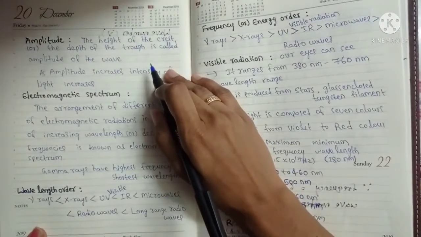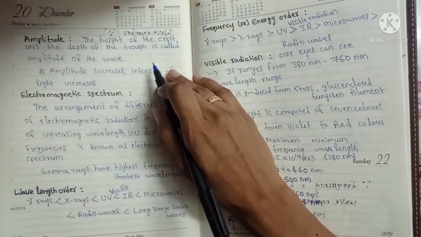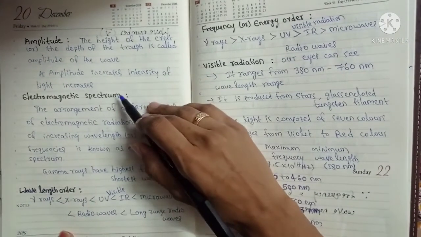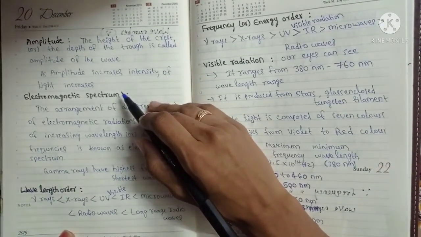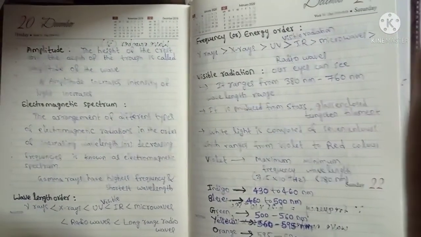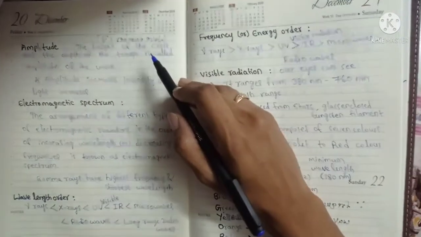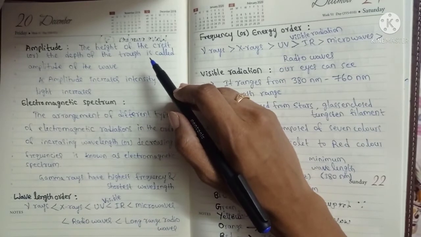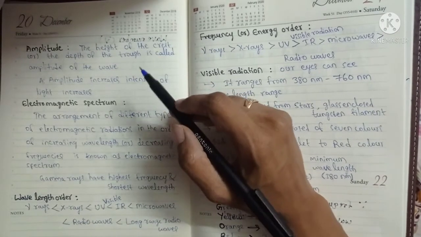Good evening, students. So today we will discuss the topic electromagnetic spectrum. Yesterday we saw electromagnetic radiations. Electromagnetic radiation contains wave nature. Electromagnetic radiation means light.